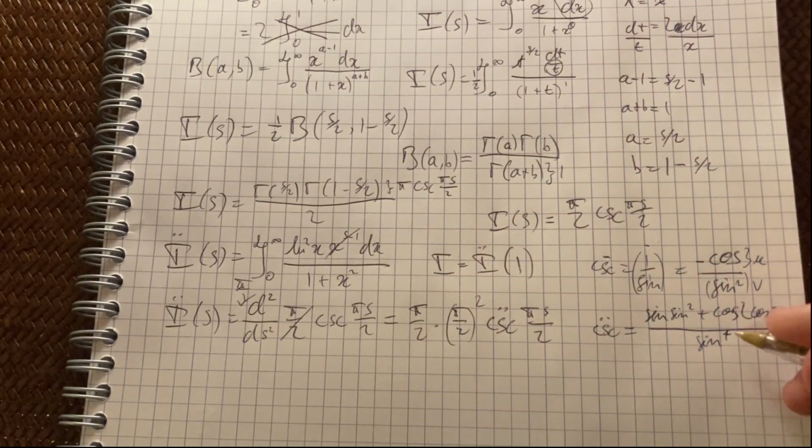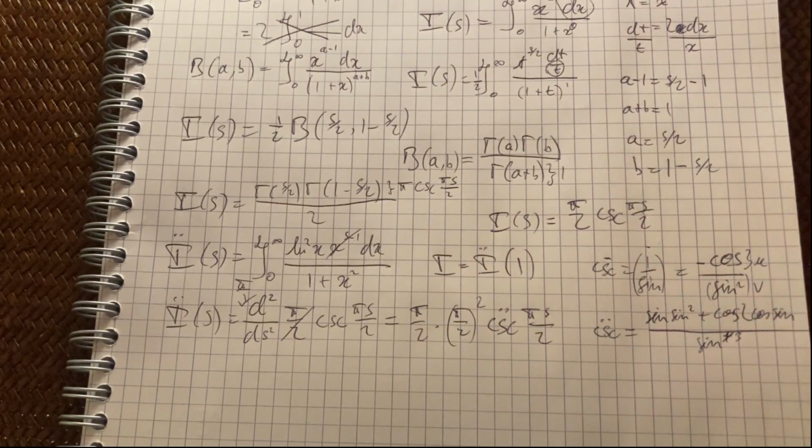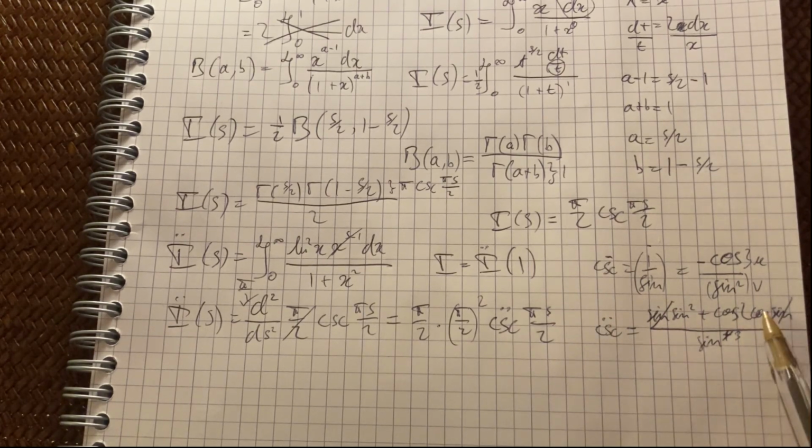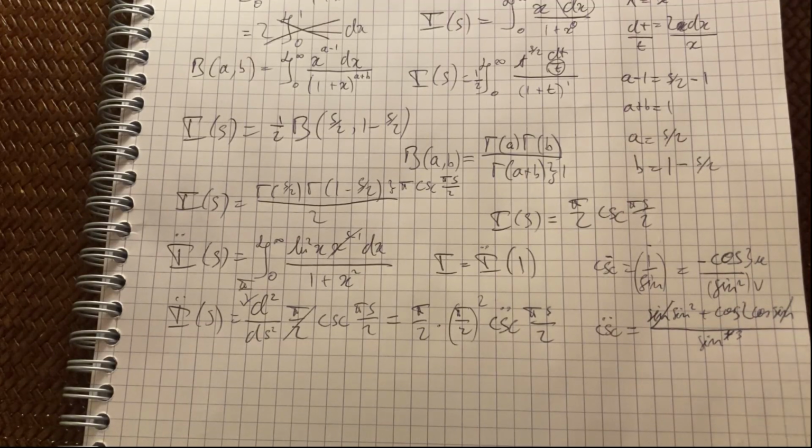So here we have the 4th power, which can be brought to 3. We have sine and sine, which cancel out because we have sine everywhere. So we have sine squared plus 2 cosine cosine, so plus 2 cosine squared, divided by sine to the 3rd power.